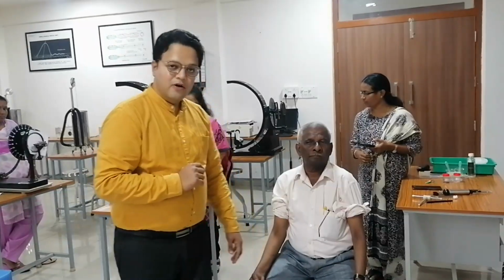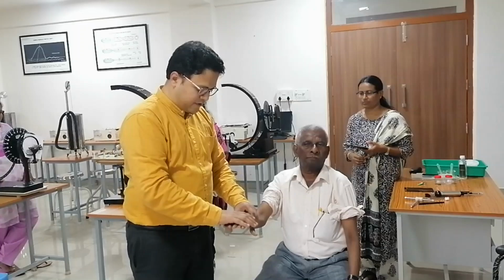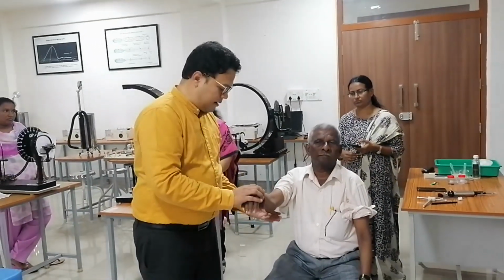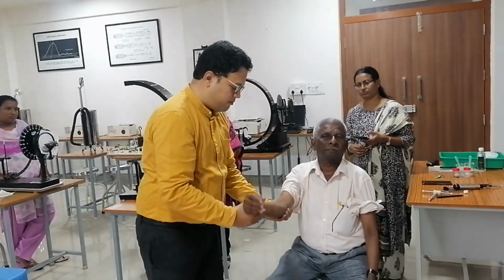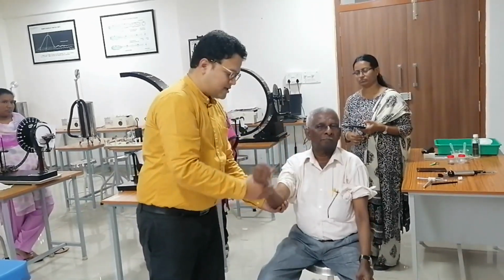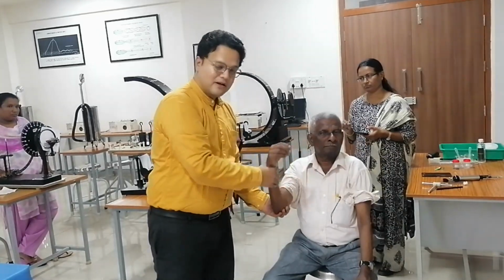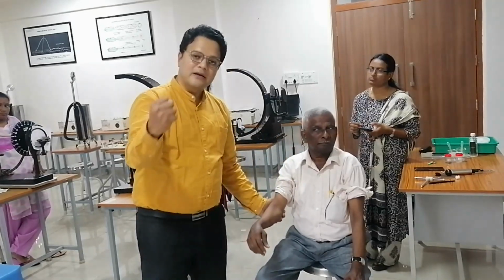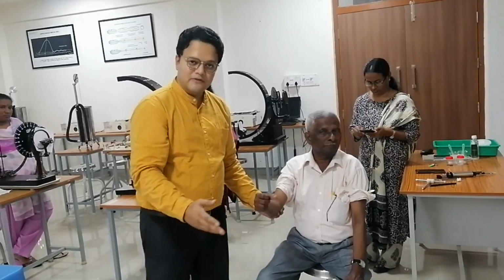Tone of the muscle. For tone of the muscle, you can choose any joint. Let's say, for example, if I want to check at the elbow joint, I am going to support the joint. Now I am going to passively move it. I am moving it while the patient stays passive, just moving and seeing. If the tone is increased, you will notice that it is not so easy to do that. You are going to feel a kind of resistance. So this is how we check the tone of the muscle.